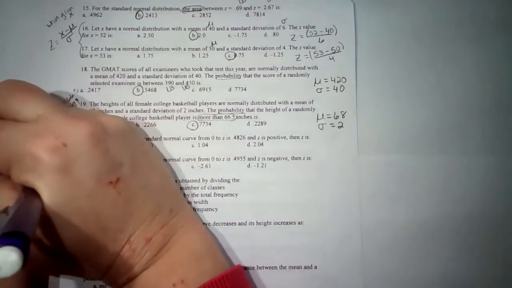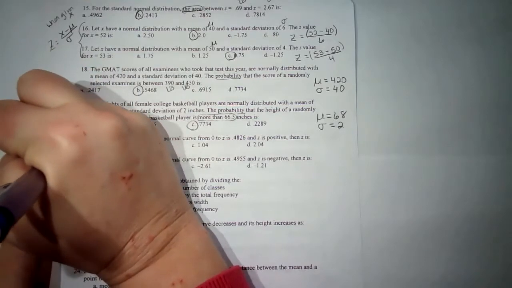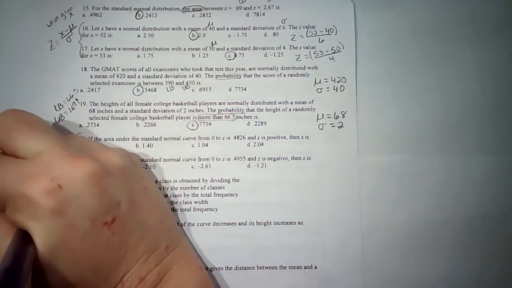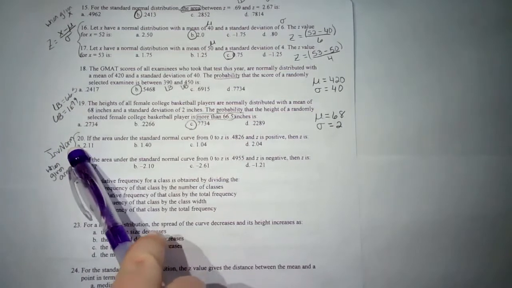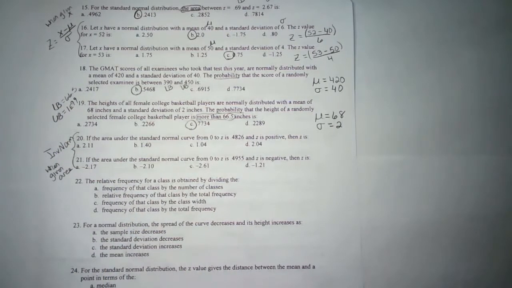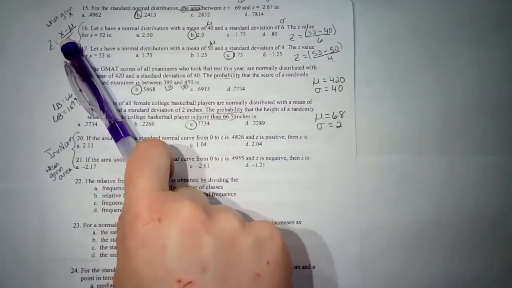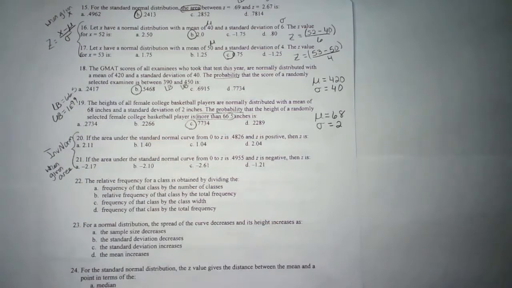So this is going to be inverse norm. This is used when given the area. So inverse norm, find Z given the area. This little formula, find Z given X. See the difference there? Okay. Now remember, with inverse norm, you want the area to the left. So it's a little different.